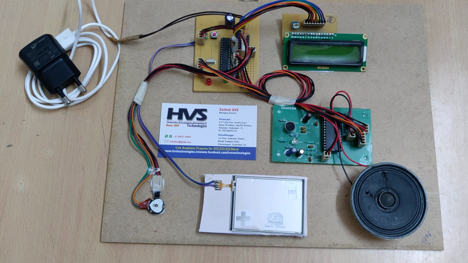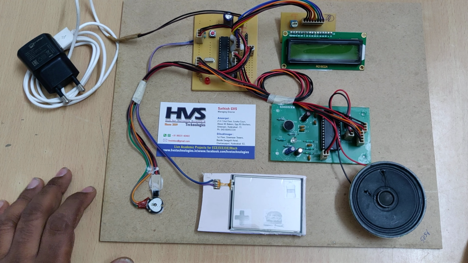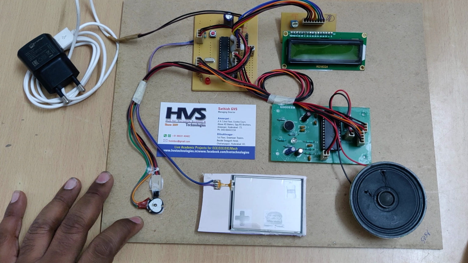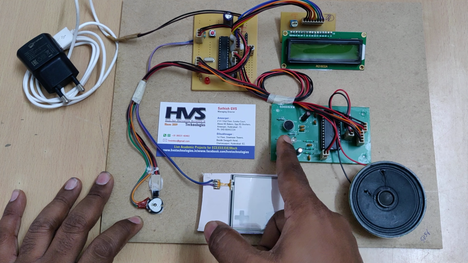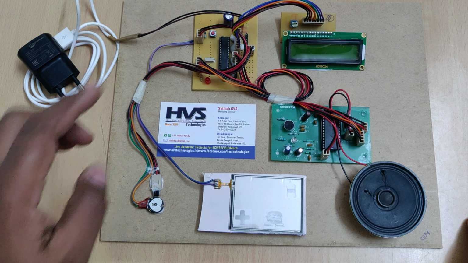Then coming to the interfacing connections, we have interfaced this heartbeat sensor, which is a pulse sensor that will provide the analog output, along with the LM35 temperature sensor. These two are interfaced at A0, A1 pins of our PIC microcontroller, along with this touchscreen, which is also interfaced at A2 pin, as these are providing the analog output. So we need to read the analog voltage, and for that purpose we need to interface at those particular pins only, A0, A1, A2.